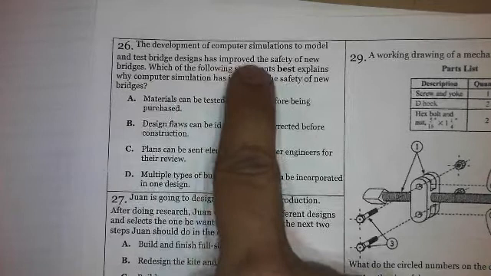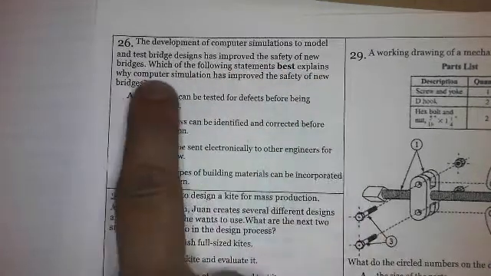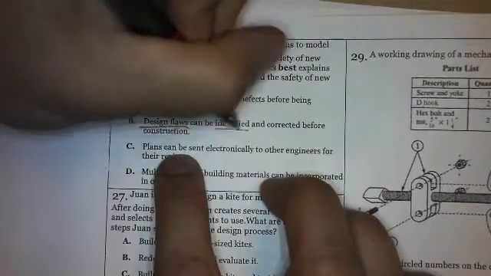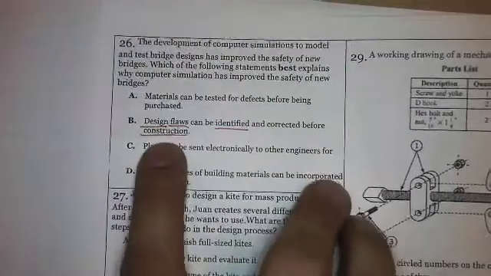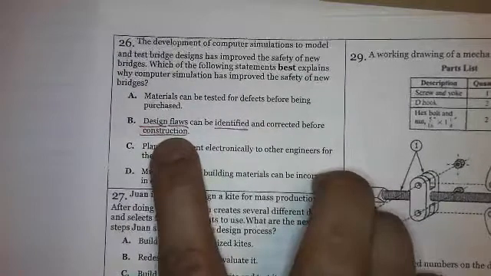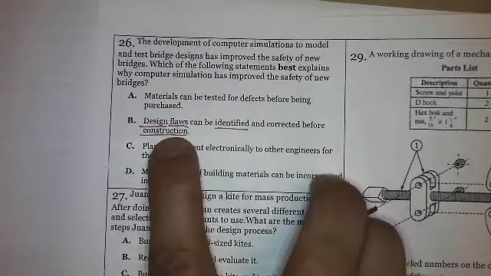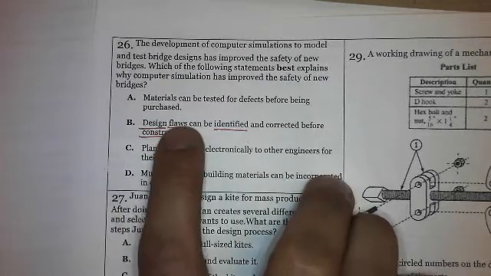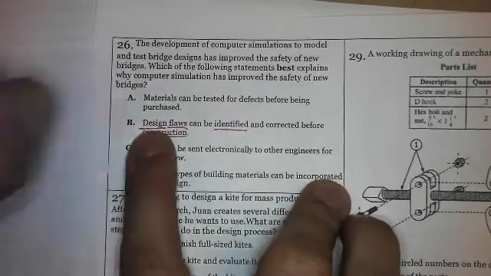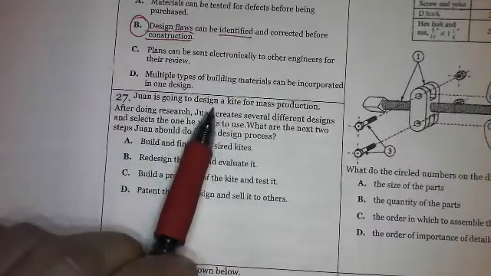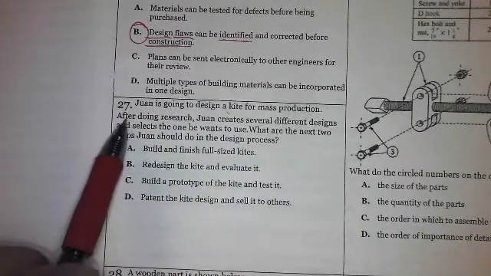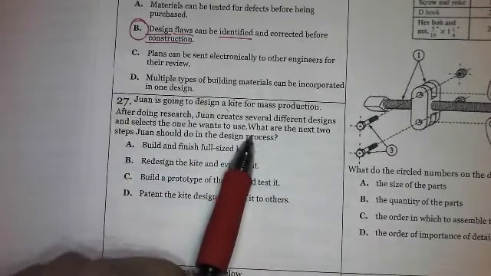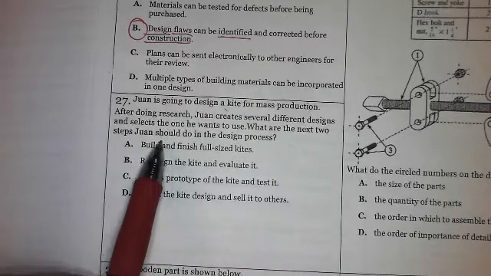26. The development of computer simulations, and we did this when we built bridges. We simulated the bridges on our cell phones using a game to model and test bridge designs to improve safety. Which of the following best explains why simulations improve safety? Well, it's so design flaws can be identified and fixed before you make it. We played the game on our cell phones to build bridges before we constructed the bridges. And that's so we could identify problems or flaws with the design.